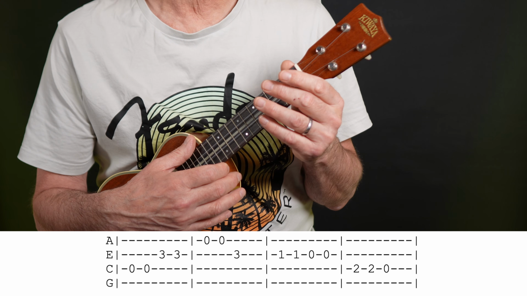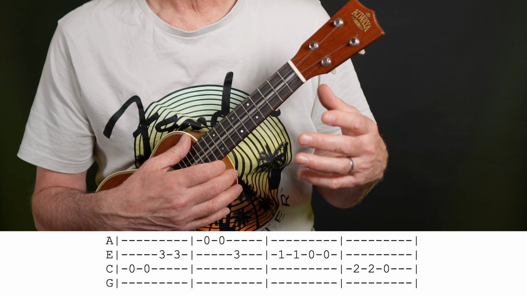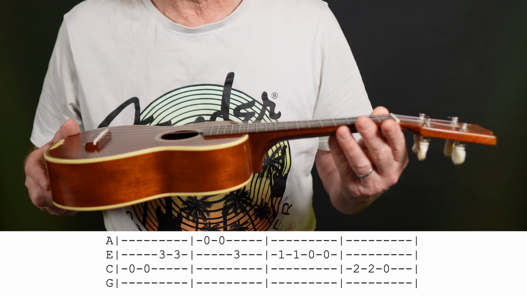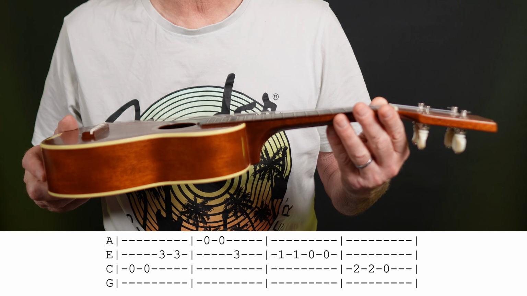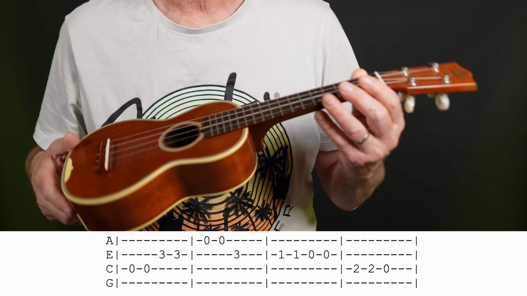Another way of looking at this is, if you imagine this tablature on a piece of paper on a desk in front of you, and you lay your ukulele down on its back with the headstock to the left, the strings of your ukulele will now be in the same order as the 4 lines of the tablature on the paper.